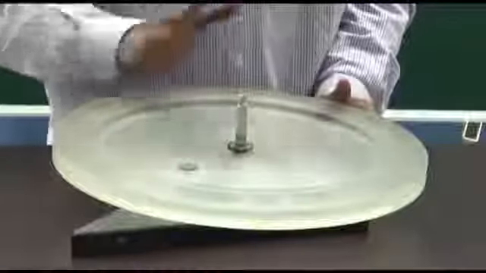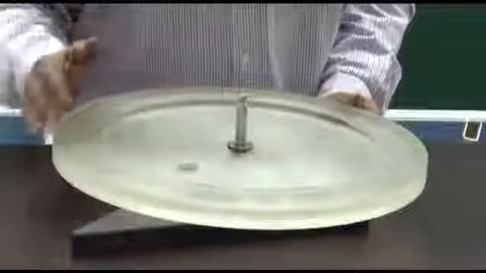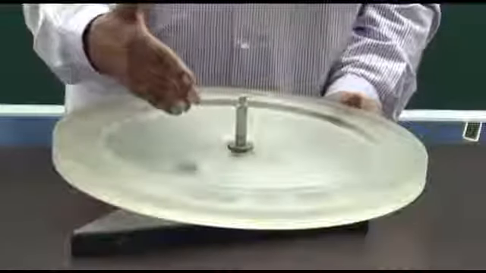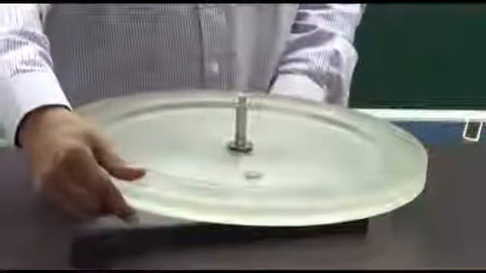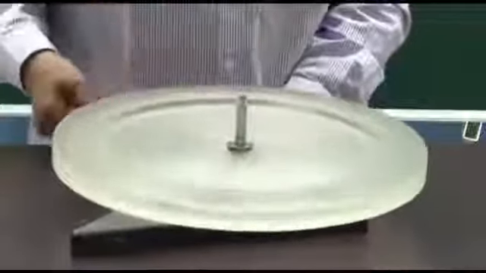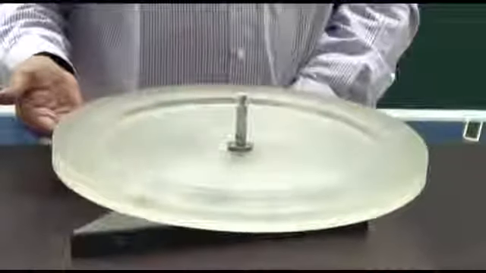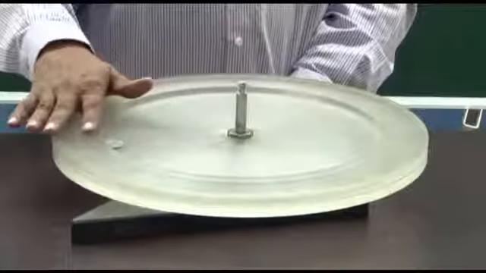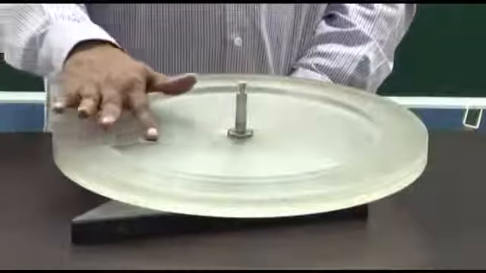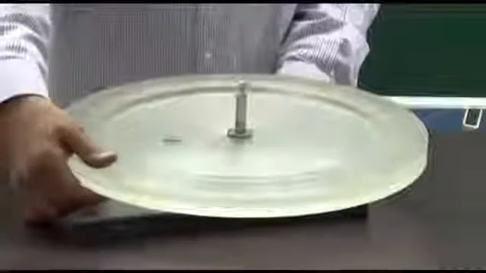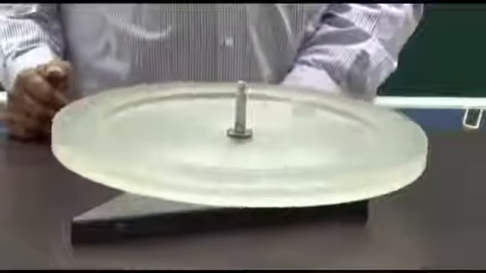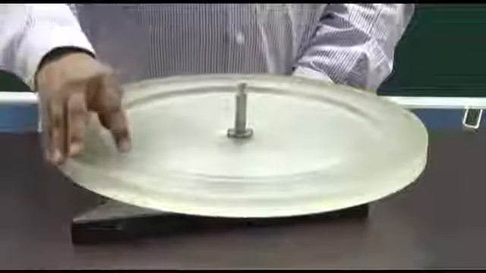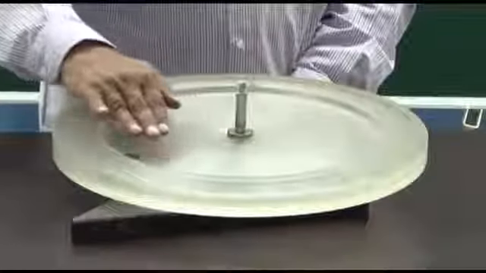But if we increase the speed so that the centrifugal force m omega square r increases, in that case the static friction will have some limit, and after that it will slip. So, let me give it a larger angular velocity, and you can see that this fellow has gone away from the axis. We placed it somewhere here in the middle, and now you see it is at the edge. Let us repeat. I start from here, give it an angular velocity, and you see where this coin is. This coin is right here at the edge. So, from this middle it has gone away.